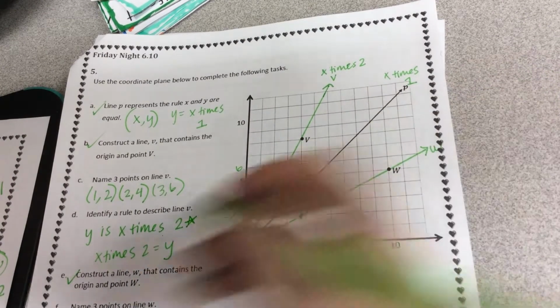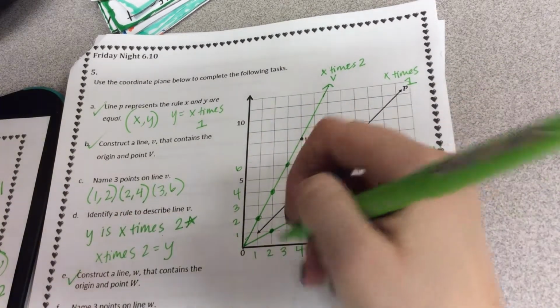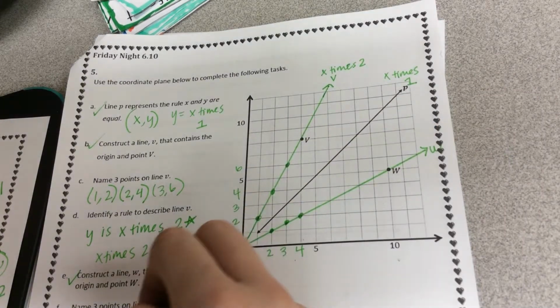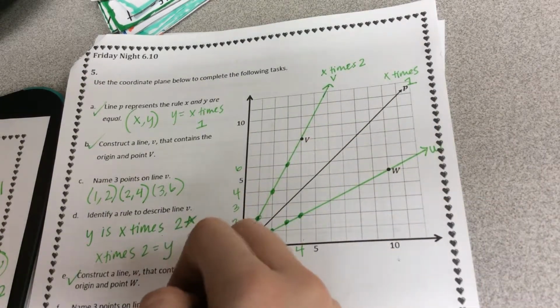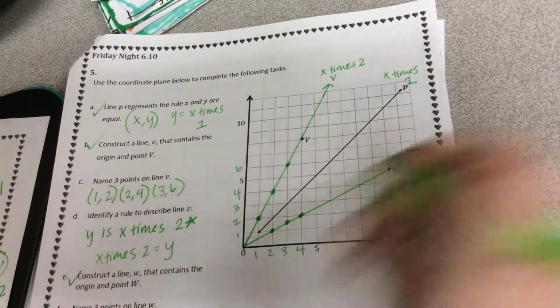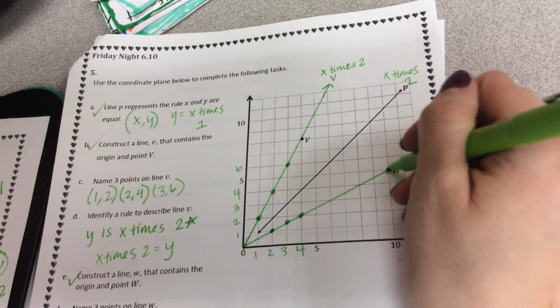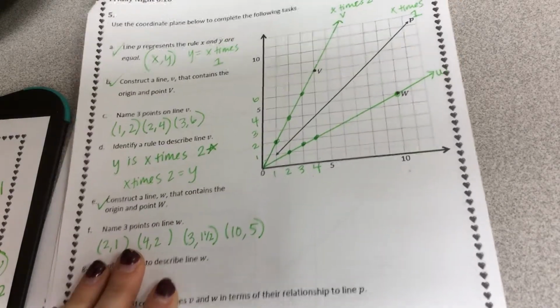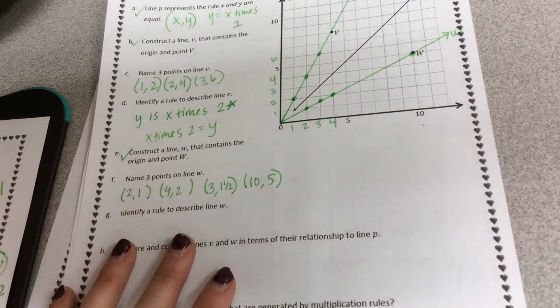4, 2, and we could go to 3, and it's kind of in the middle there, so 3, 1.5, and you just have to do 3, but you can keep going. Maybe I do 10, 5, that's where my W is. Alright, oops, sorry, I didn't realize that was not on the screen.